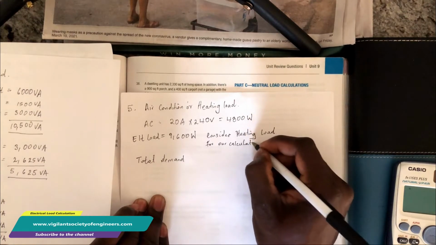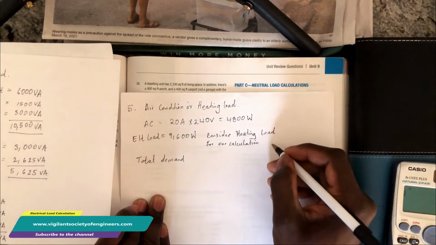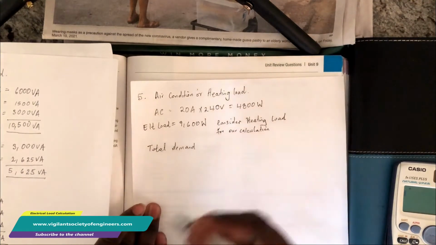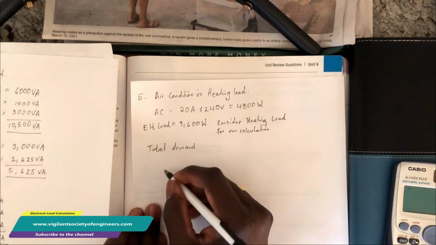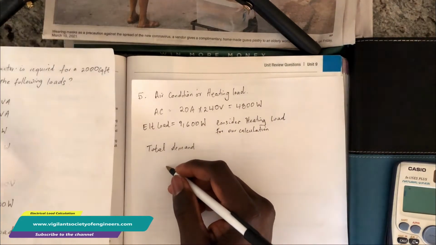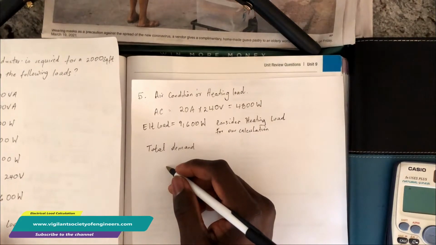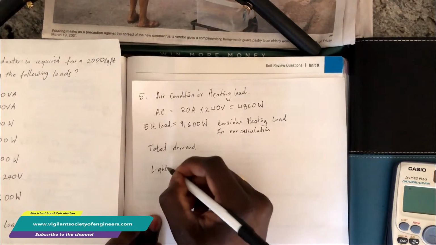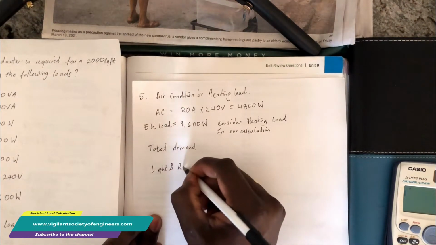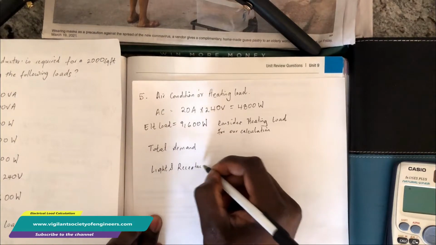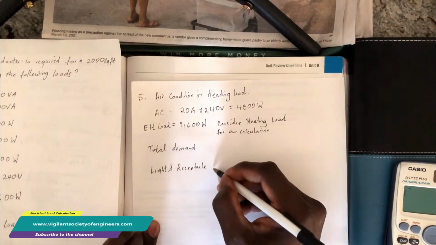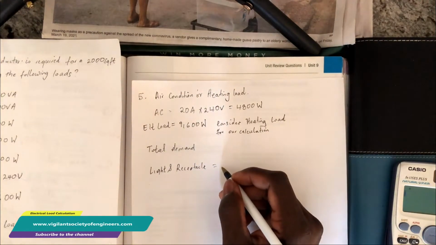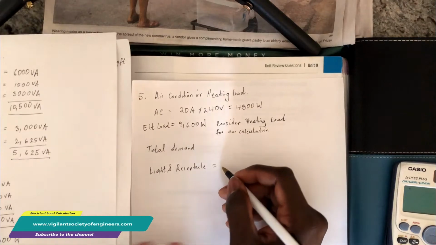So we determine this heating load for our calculation, and the total demand would have been: lighting and receptacle, let's say 5,000.